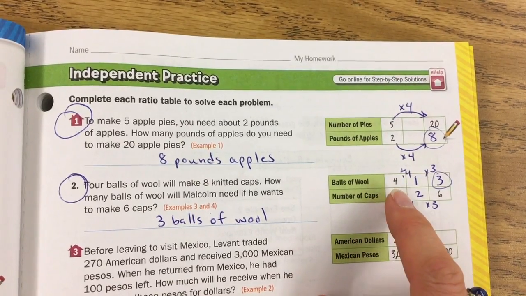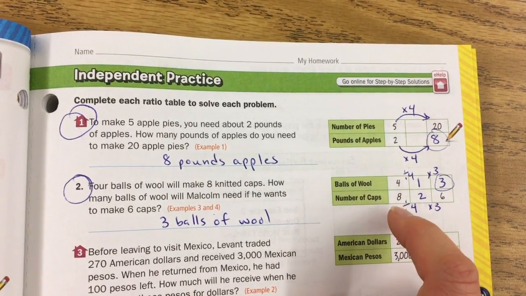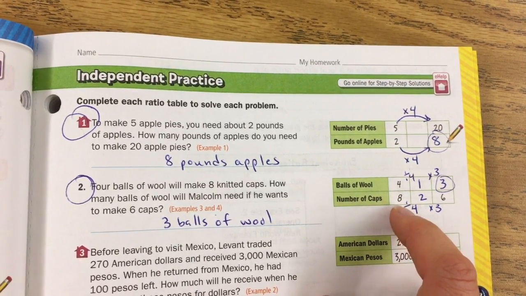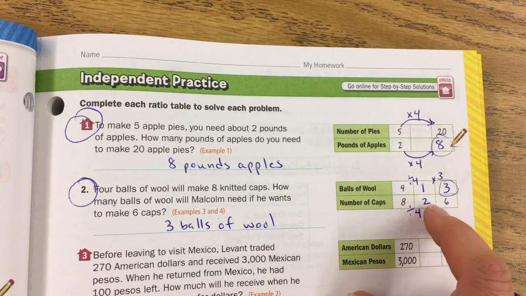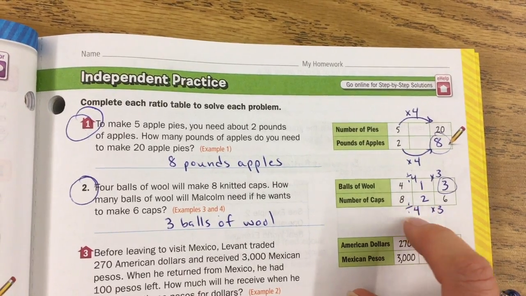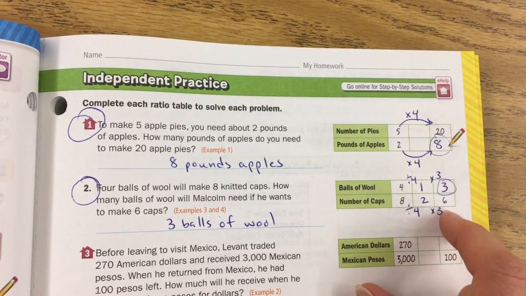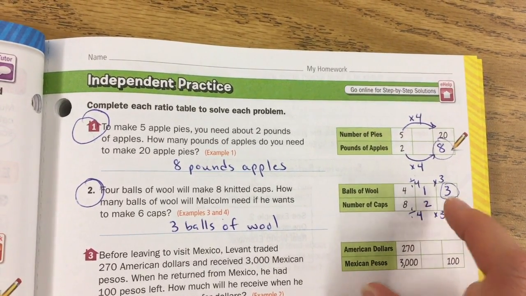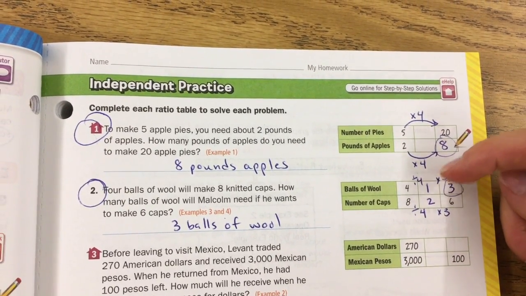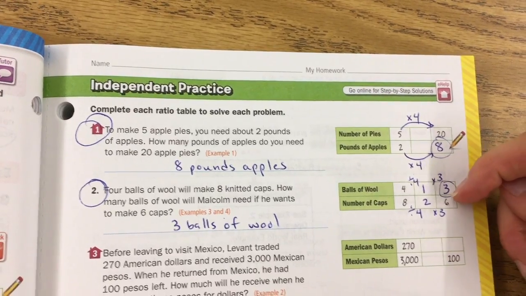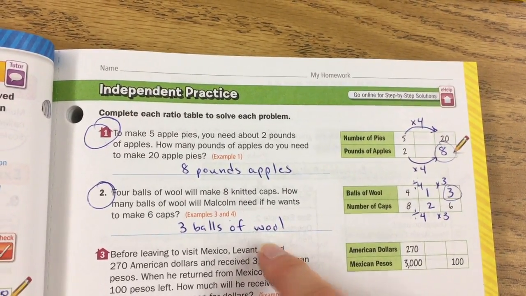For number 2, they gave you the balls of wool was 4 and the caps were 8. They wanted you to get from 8 to 6, so you had to scale back. If you scale back to 2, 8 divided by 4 is 2, and then multiply up, 2 times 3 is 6. You do the same to the top numbers. 4 divided by 4 is 1, 1 times 3 is 3, so you need 3 balls of wool.